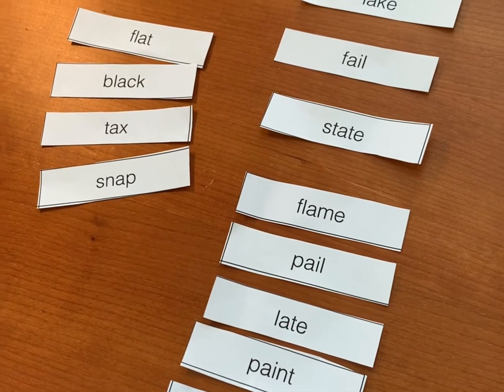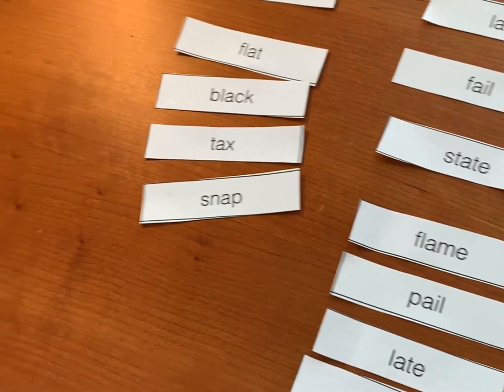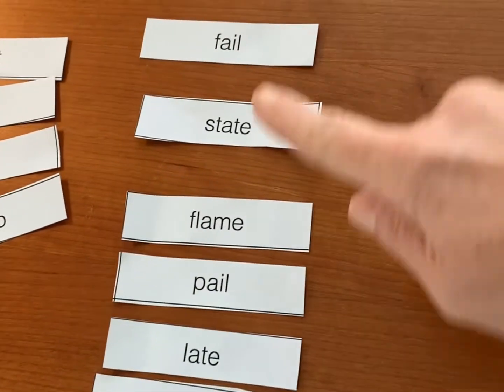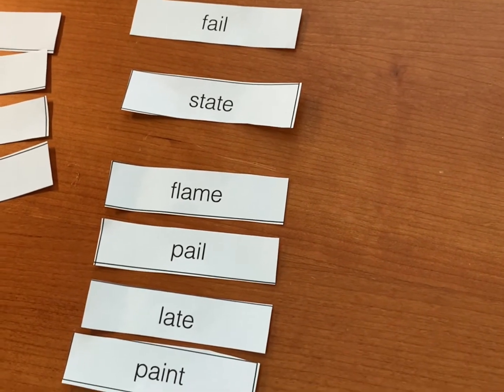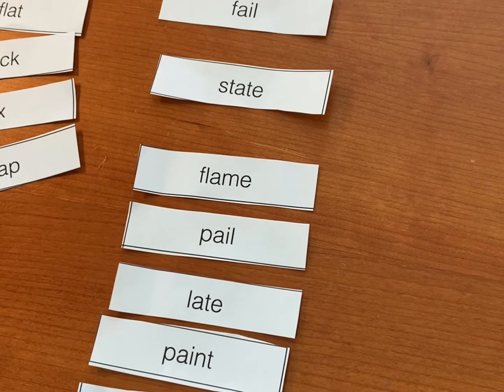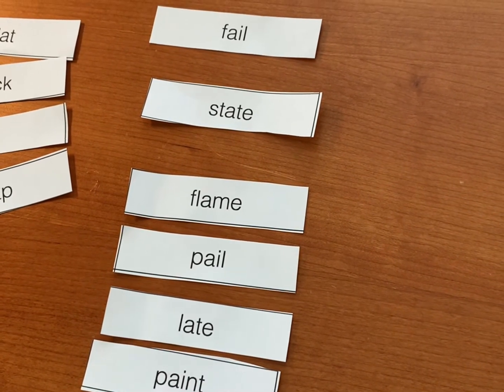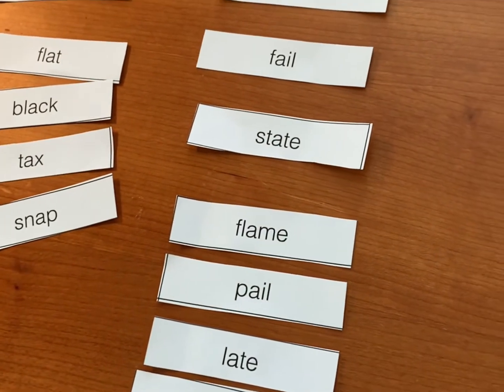Good. Okay. So now, let's just look at this column and tell me what you notice with your eyes this time. They have an I or A and then an E. Magic E. Okay, excellent.